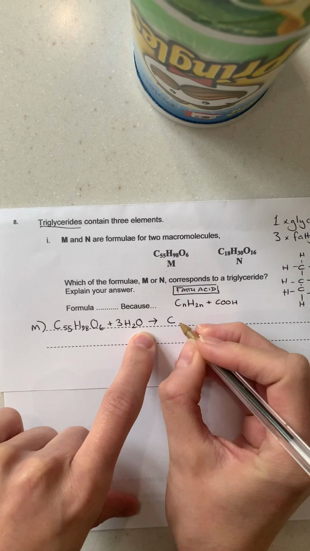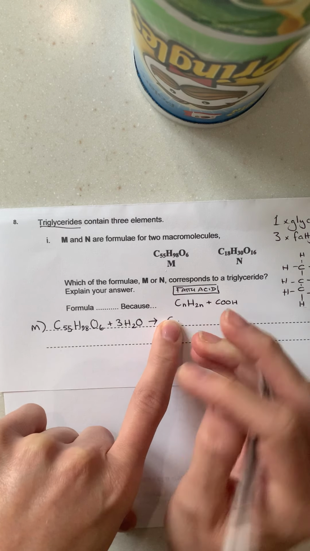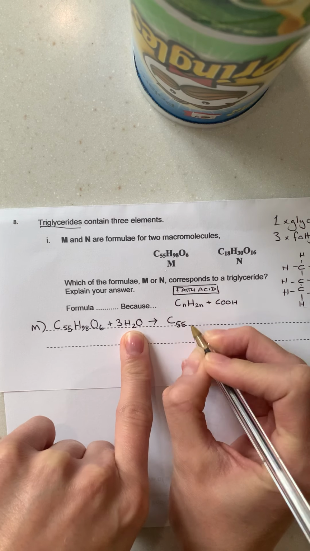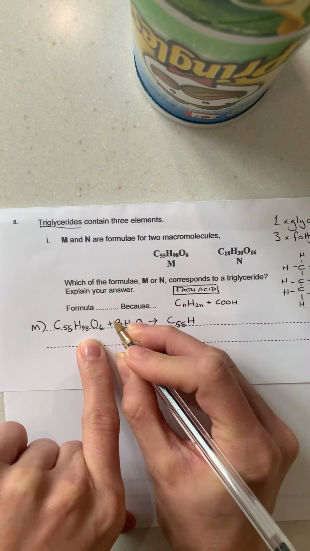So that gives me C55 and 6 is 61. Is that what I wrote before? No, because I'm not on about C. Right, ignore that bit, never mind. Obviously there's no carbon here, so C55 stays the same. Hydrogen, we've got 6, so 98 add 6 is 104. And then oxygen, we've got 3, so 6 add 3 is 9. Okay, then I'm going to do the same for N. So we've got C18, H30, O16.